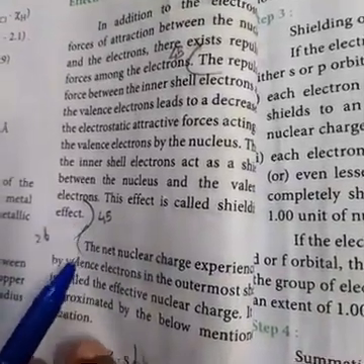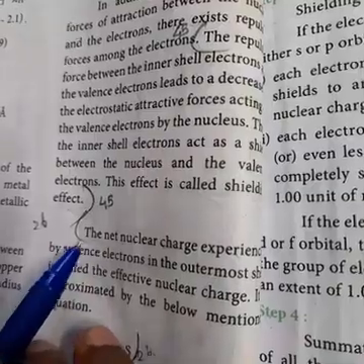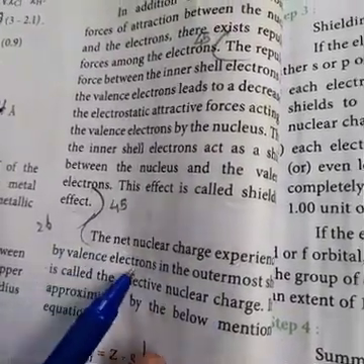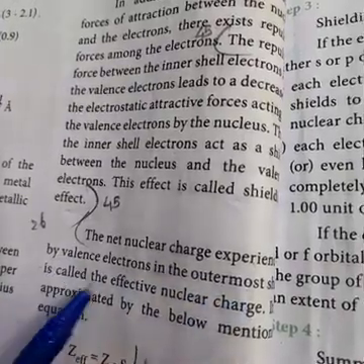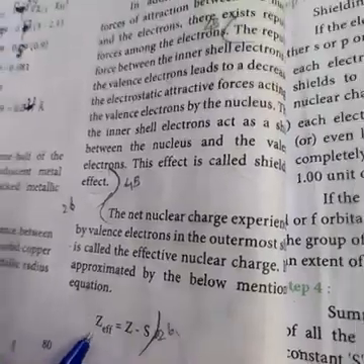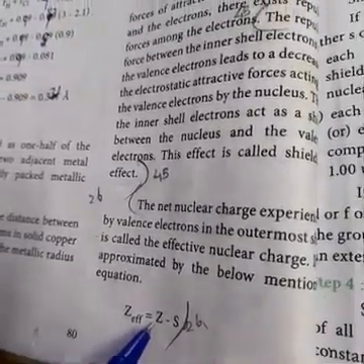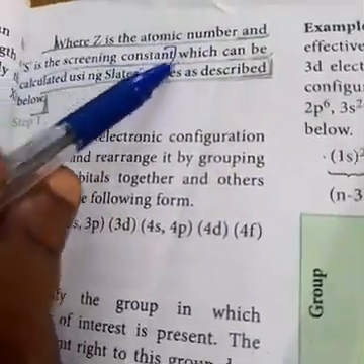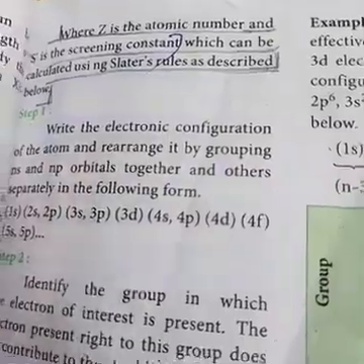And the second question: what do you mean by effective nuclear charge? The answer is in the last paragraph. The net nuclear charge experienced by a valence electron in the outermost shell is called the effective nuclear charge. It is approximated by the equation Zeff is equal to Z minus S, where Z is the atomic number and S is the screening constant. Understood? Up to here you mark.